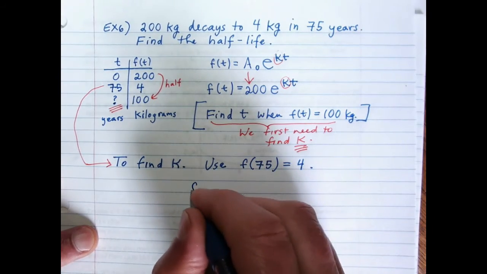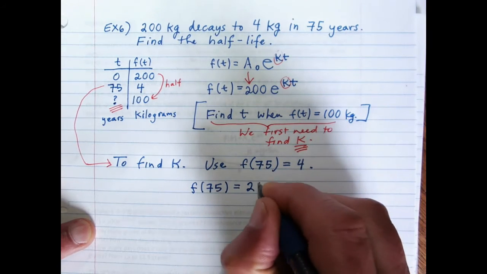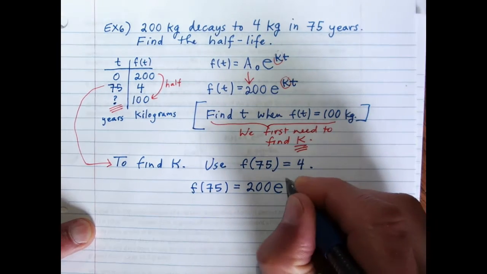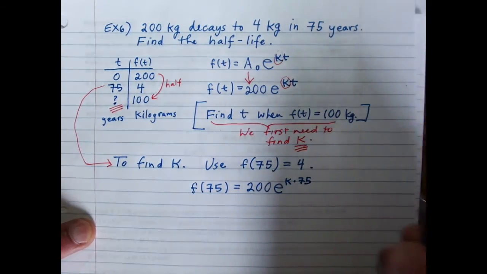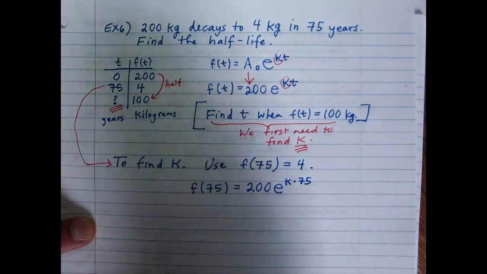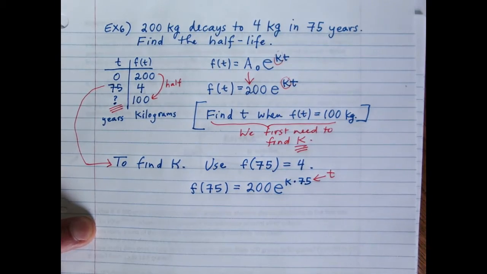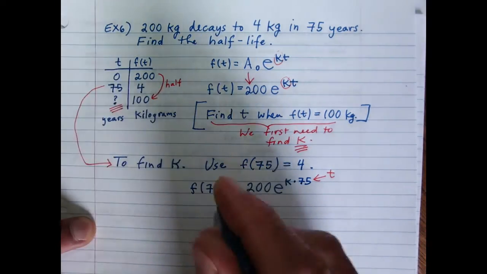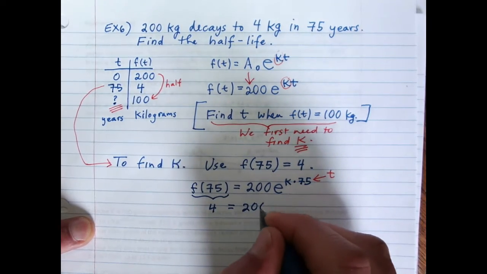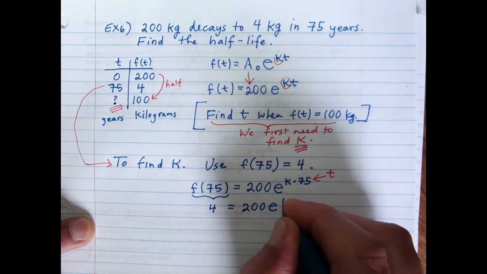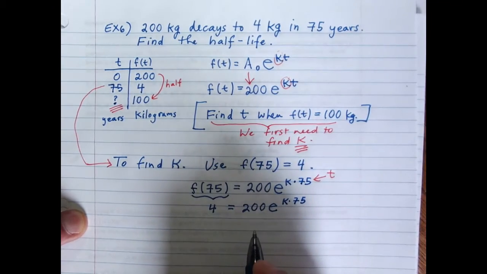So f of 75 is equal to 200 e to the k times 75. I'm setting t equal to 75 here, and f of 75 is equal to 4. So 4 equals 200 e to the k times 75. And see, now we can solve for k.